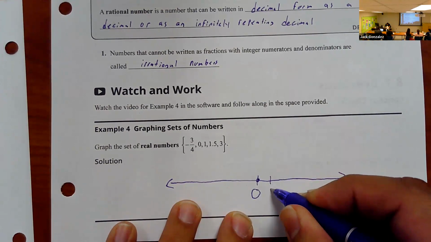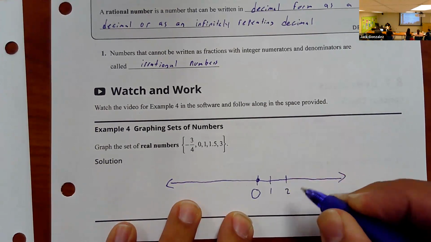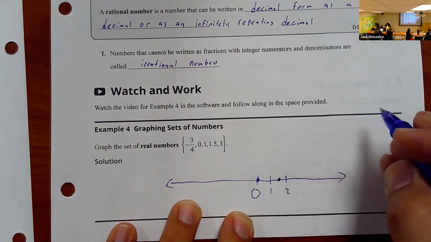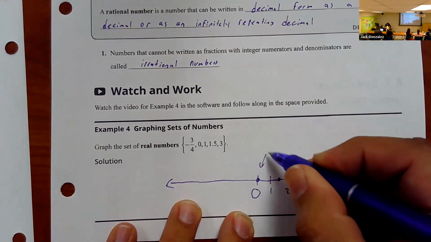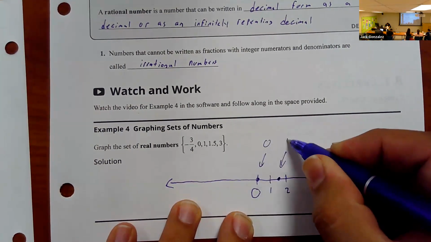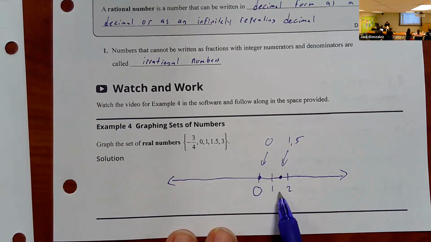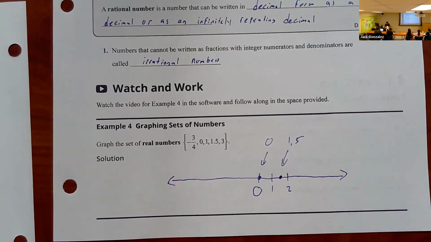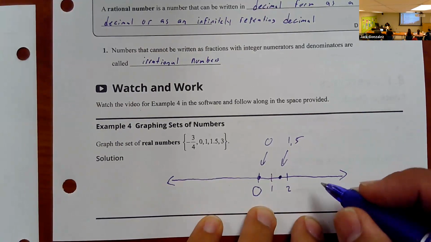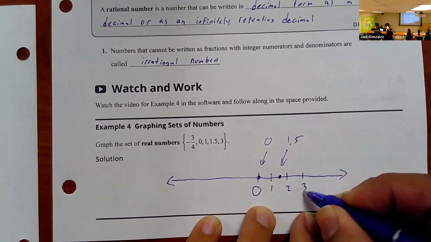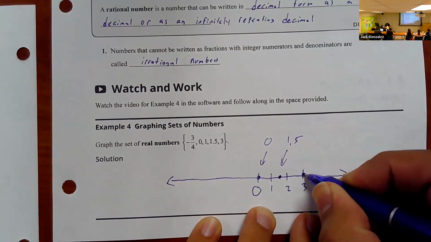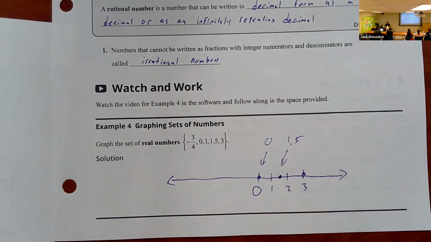If 1 is right there and 2 is here, 1.5 would be there. So this is 0, 1.5. I'm drawing the arrow just because I don't want to jam it in here. Technically, you should put it right in the middle. I just don't have space. Okay. So just put dots, that's it.